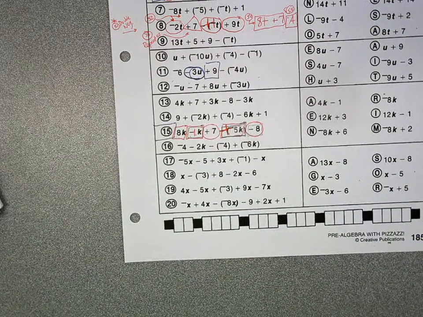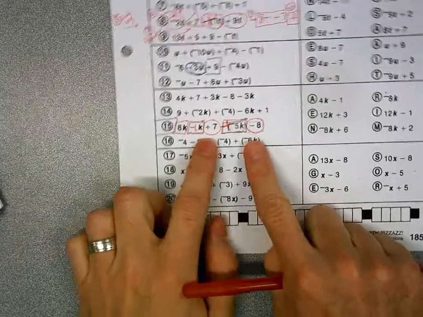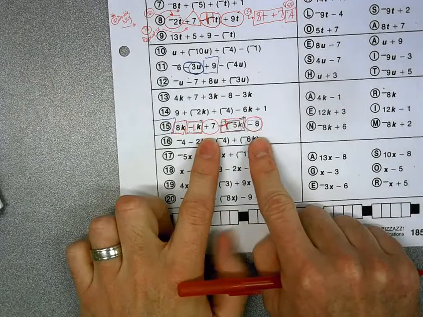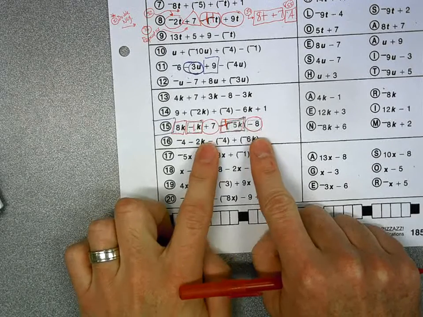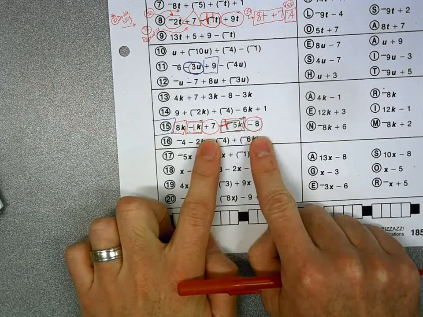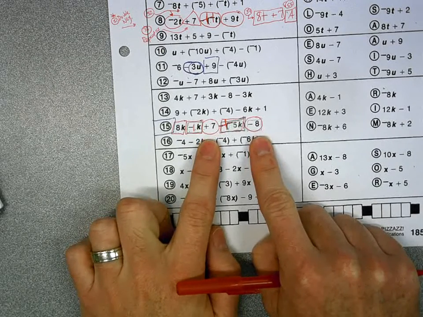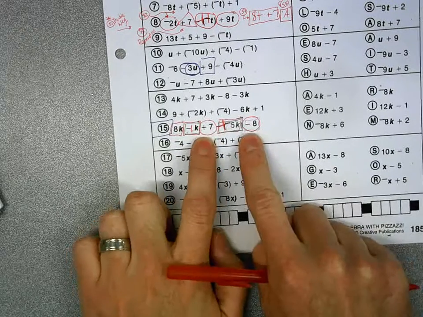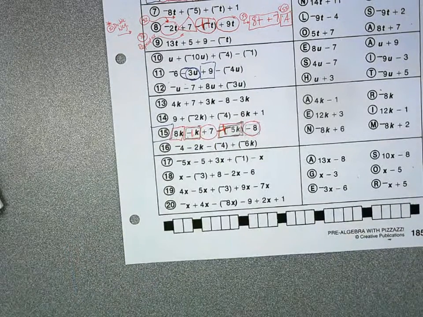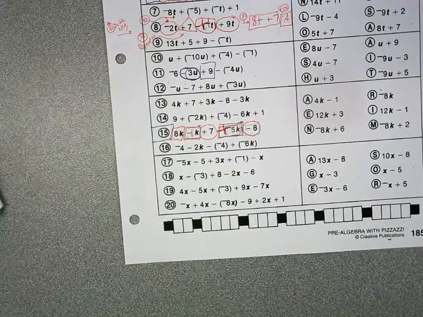All right. What was the word for just numbers again? They are what? Constants. They are constants. Thank you, guys. They're constants without a variable, and that means they're like terms. So we circle them with the sign in front. Okay, so now we go ahead and combine them.